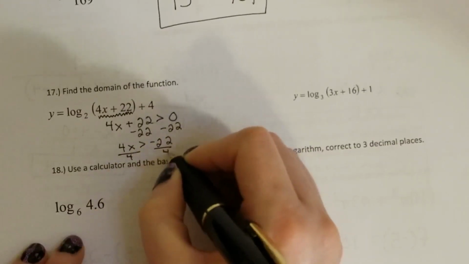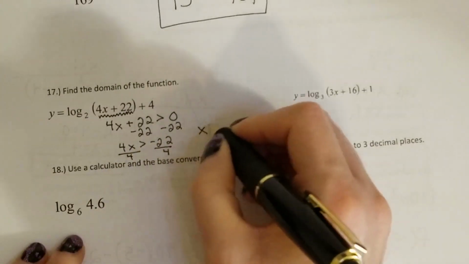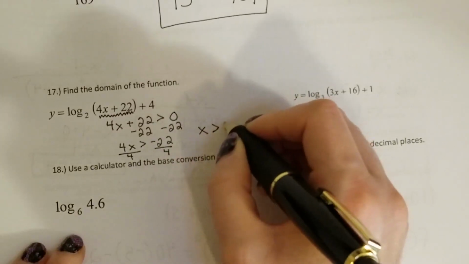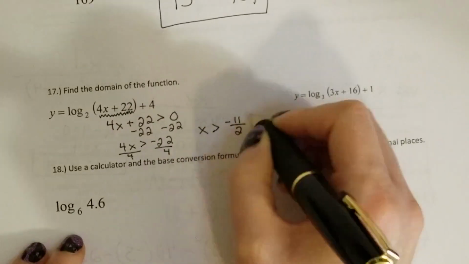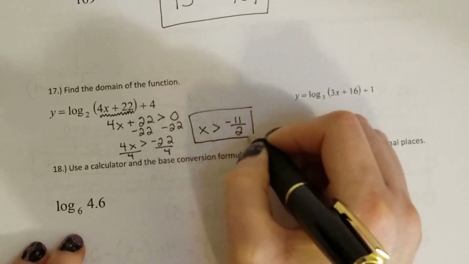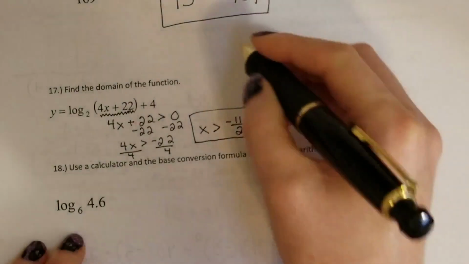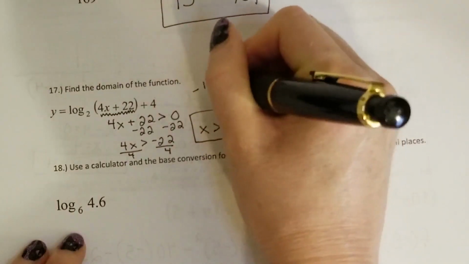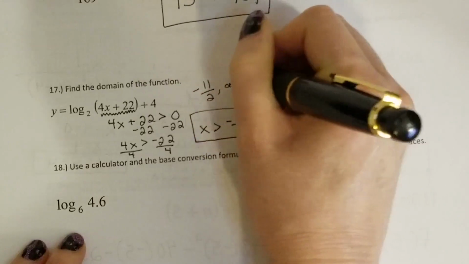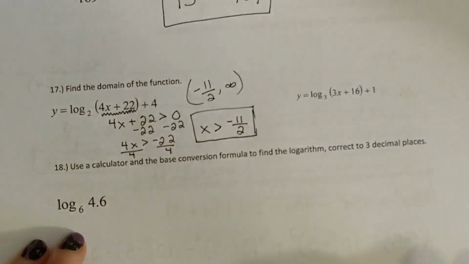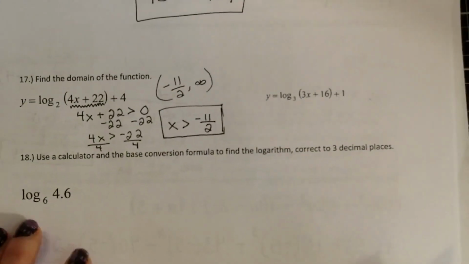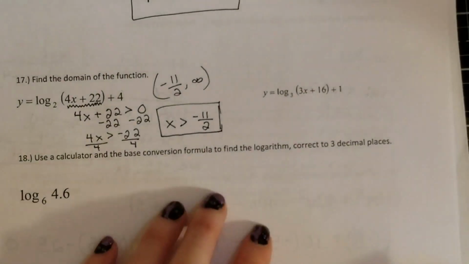Divide both sides by 4, and you will have to reduce, and that will reduce to negative 11 over 2. So x is greater than negative 11 over 2. I don't think she had that in interval notation, but if she did, you would pick negative 11 over 2, comma, infinity, and both of those would have parentheses. But I don't think she put it in interval notation.